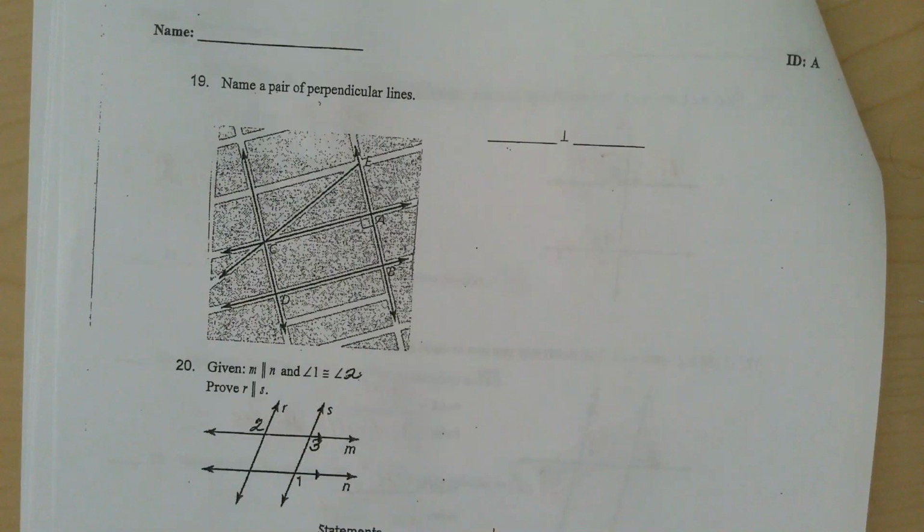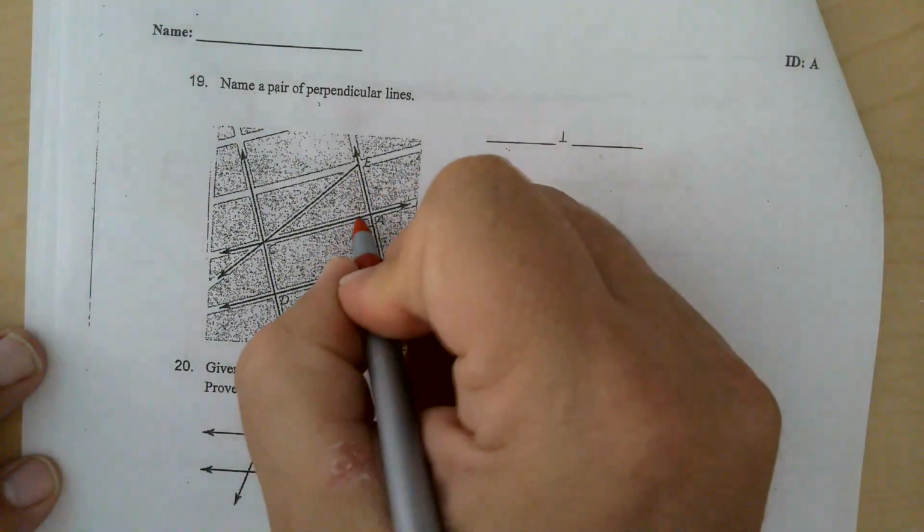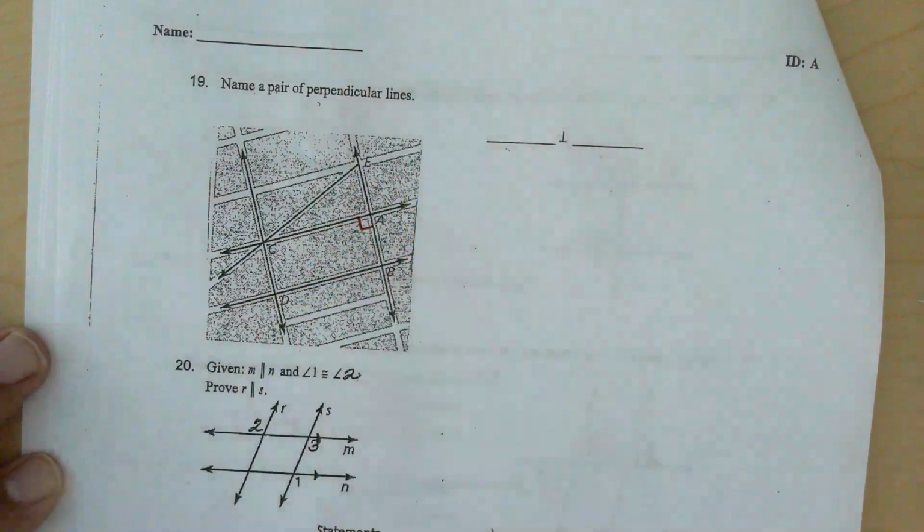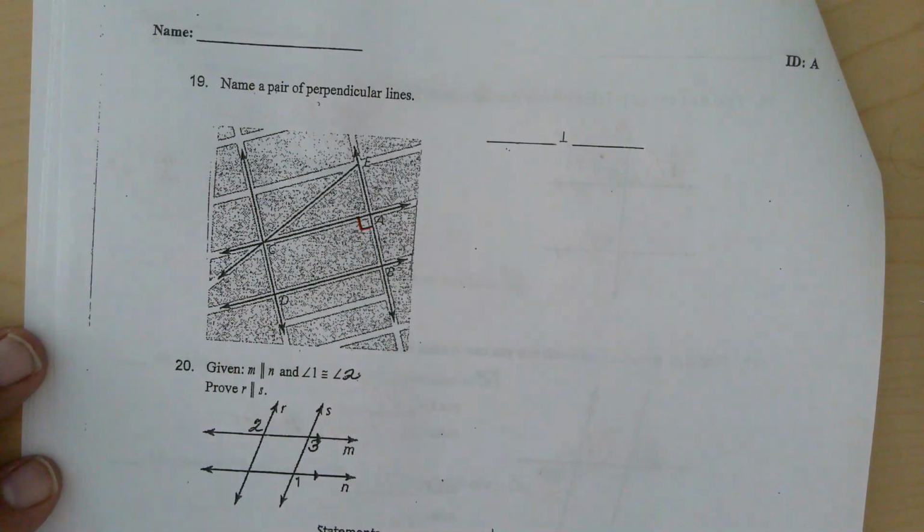For this one, I want perpendicular. I see we have a right angle right there. So we just have to be able to find letters on this.